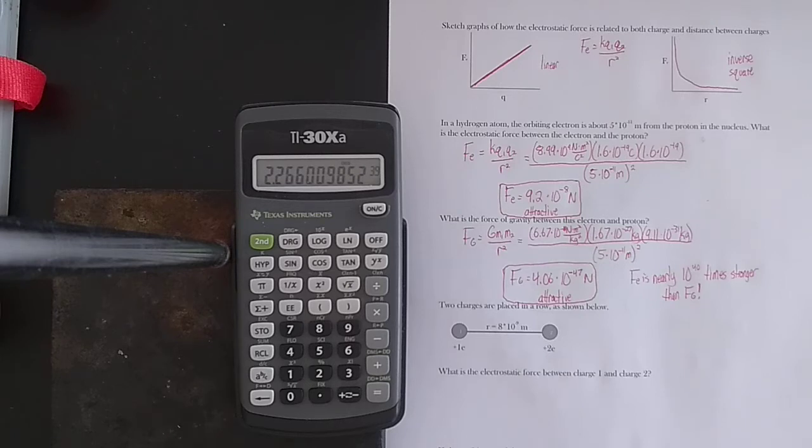So what this means is that the electrostatic force is part of what helps hold these atoms together. Kind of interesting. And we'll talk more at the end of the year about the relative sizes of all these different forces. Two more examples.